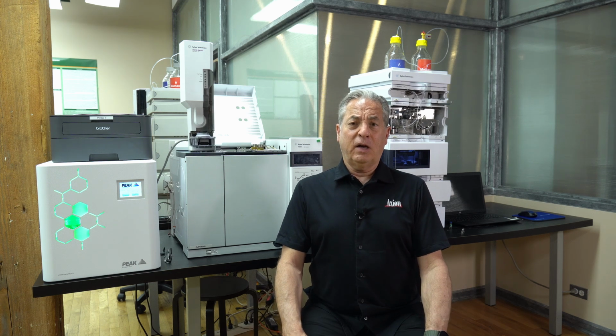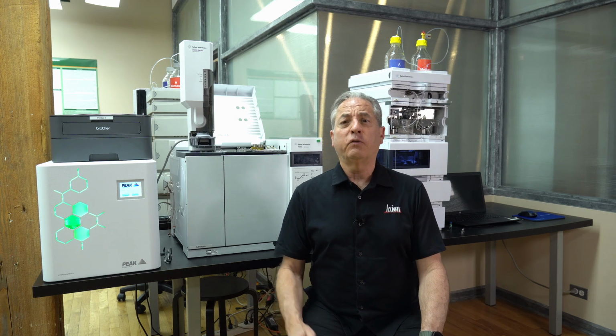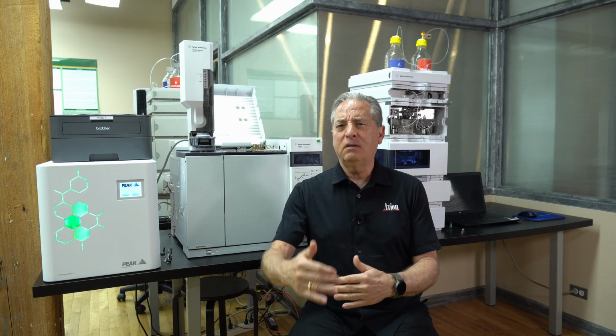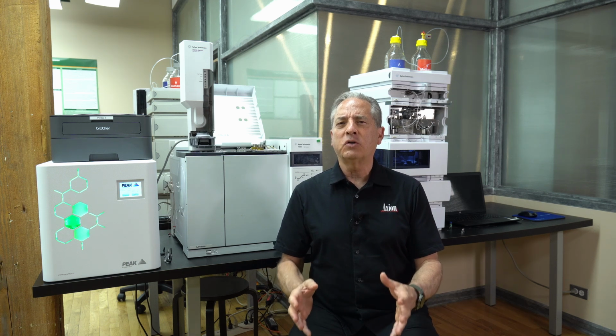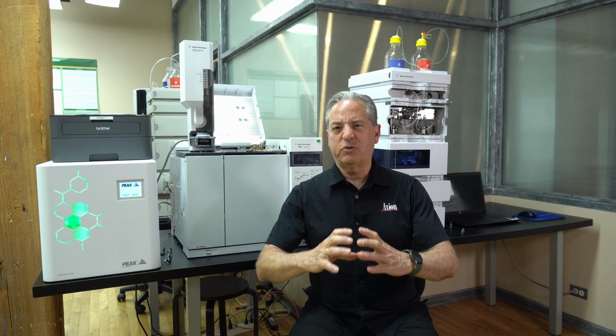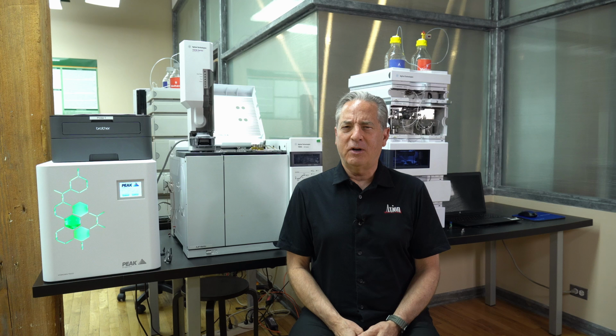And then you'll find where the temperature is too high or too low for the column, or where the flow rate is too high or too low. So essentially, you find every place where the method no longer works, and now you have proof that it works within this regime, within this set of parameters.